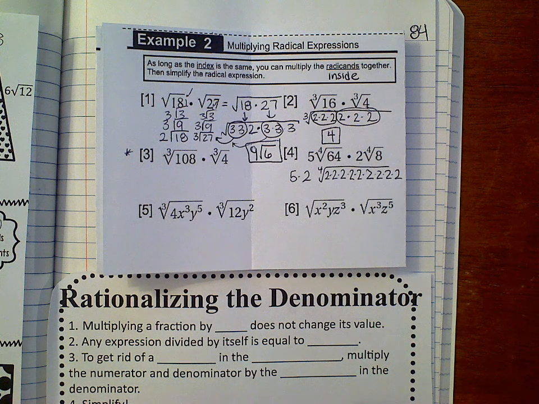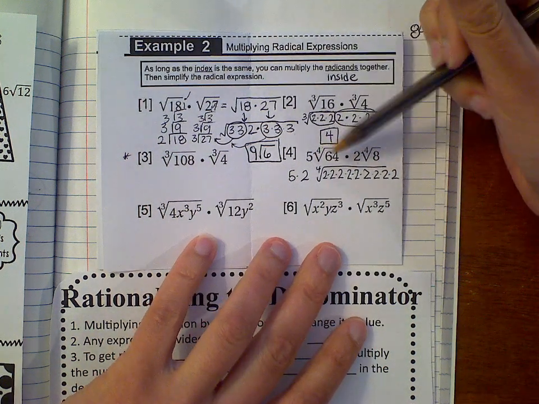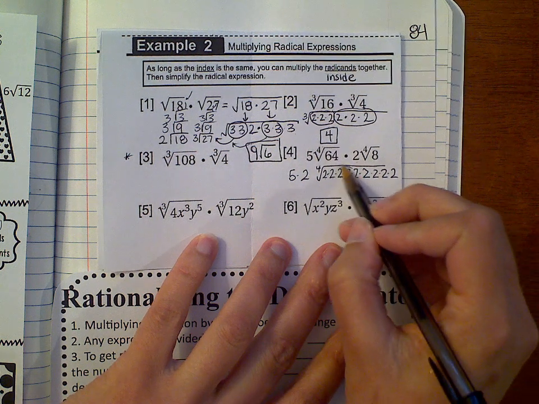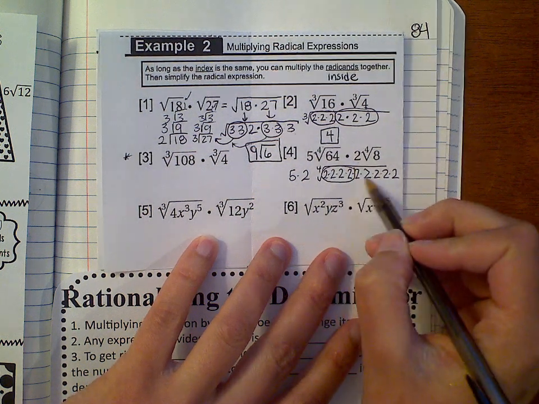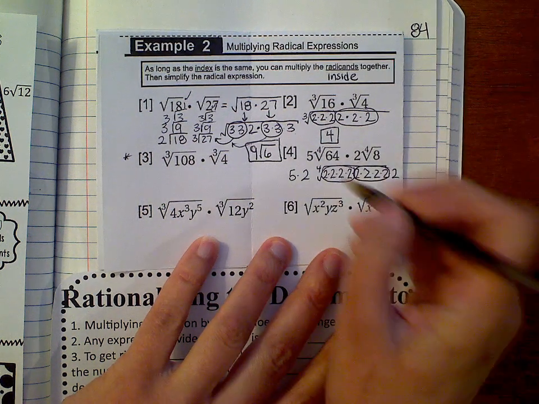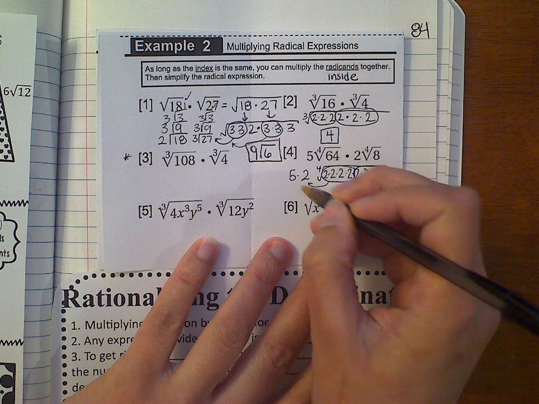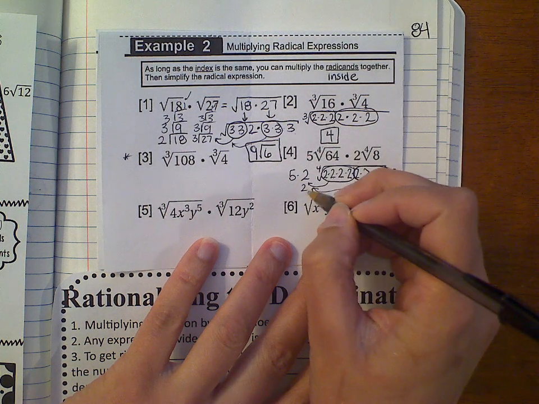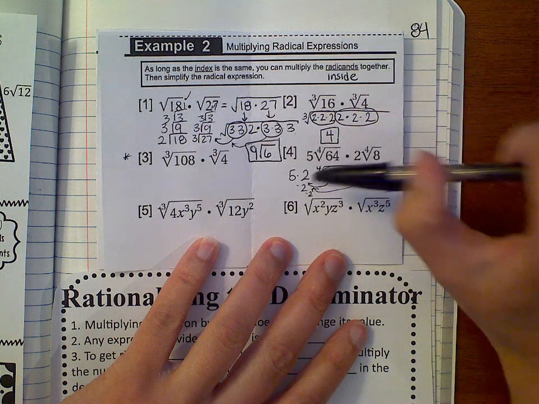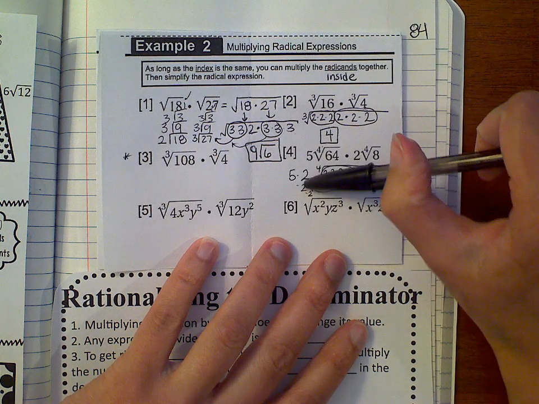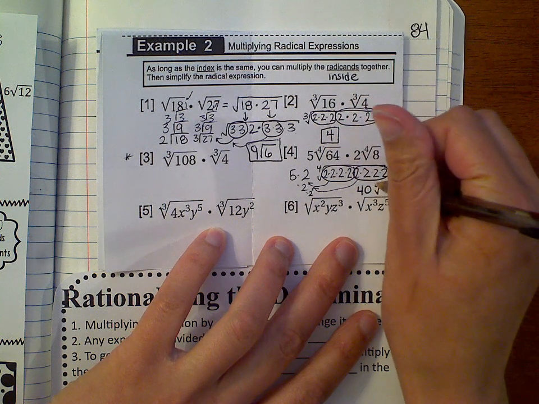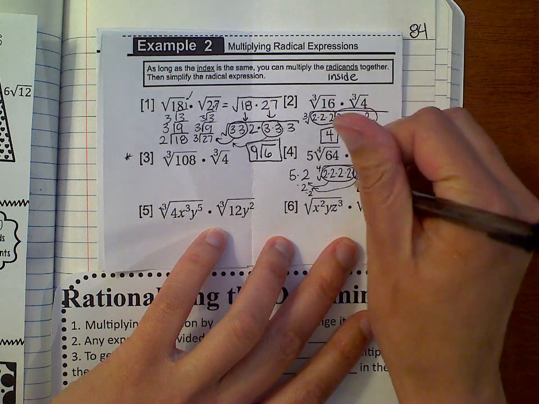So, because we're taking a 4th root, I'm looking for groups of 4. So 1, 2, 3, 4, we got a group right there. And then 1, 2, 3, 4, we got a group right there. Oh, but one guy is left in. So a 2 is going to come out. Another 2 is going to come out, and again, they're all being multiplied. So I have this 10 times 2. So 20 times 2, so 40 on the outside of my 4th root with a 2 left in.